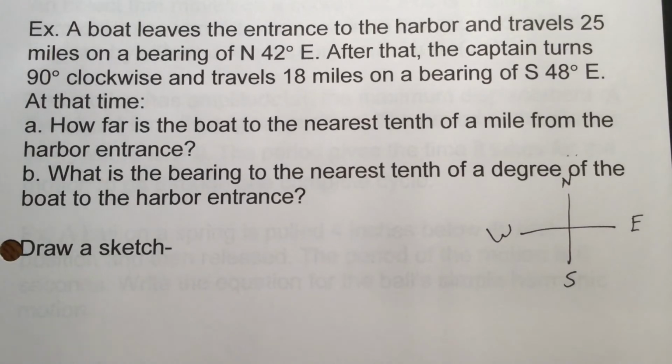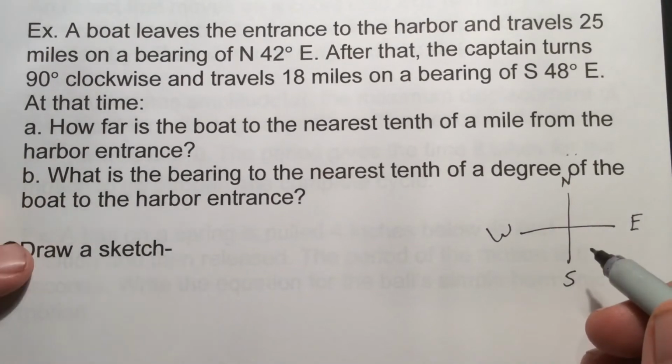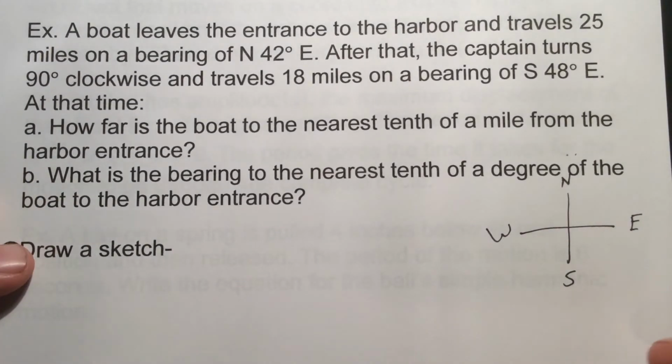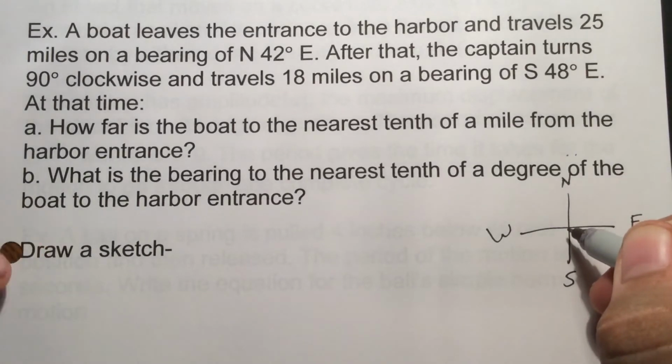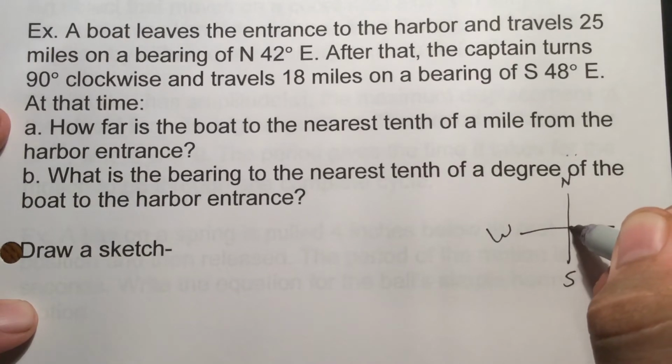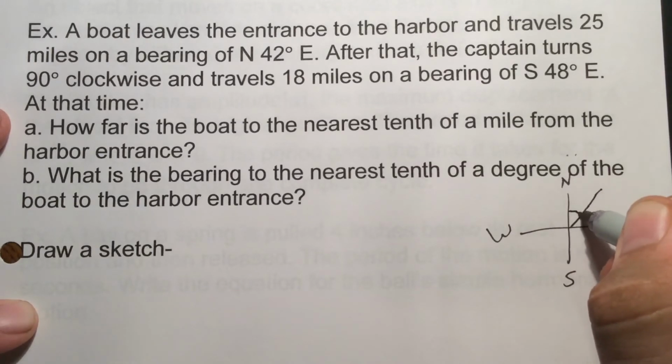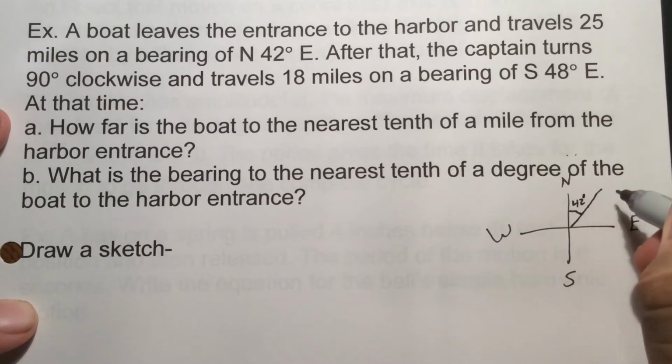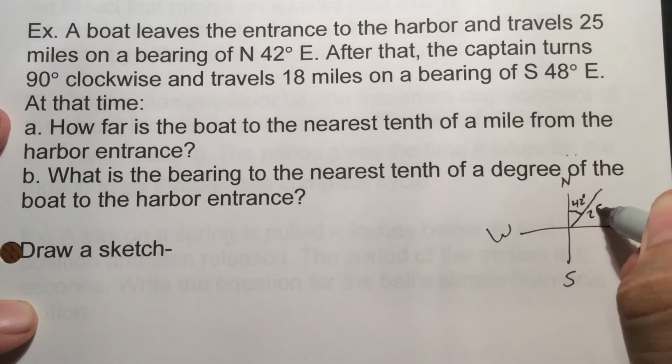So, making our sketch. Well, we could just use this. So, from the start, they're going north 42 degrees east. So, from the north, we're going to tip 42 degrees towards the east, and they're going for 25 miles.